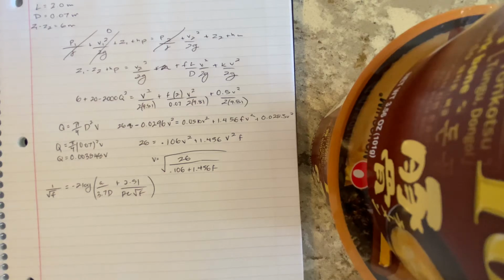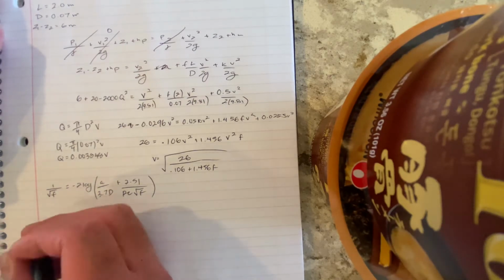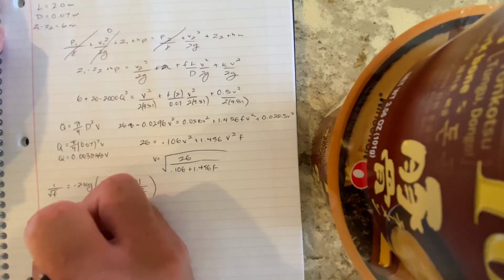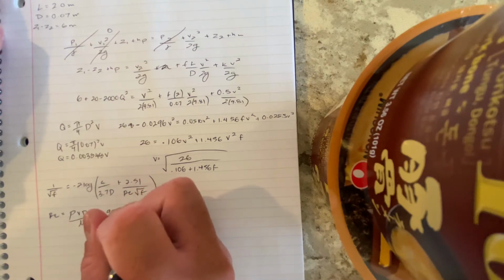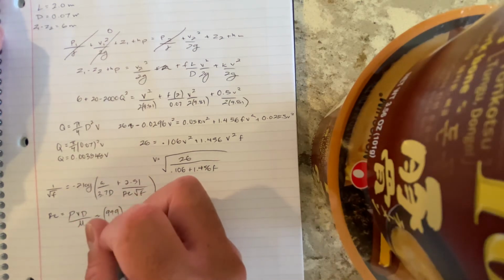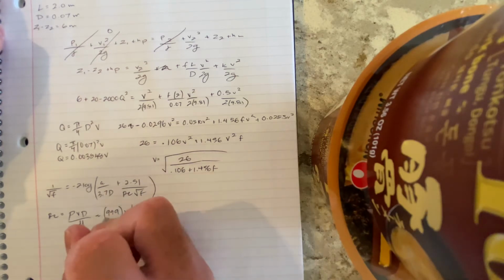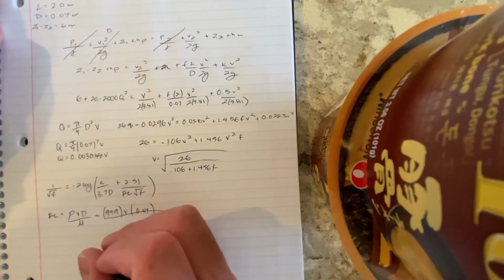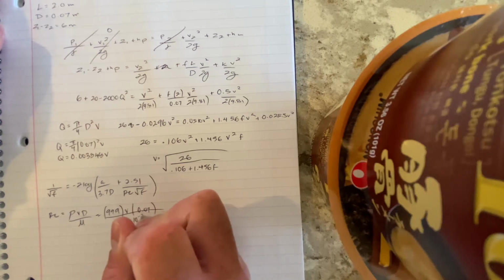In order to solve this equation 2, we would need to find the Reynolds number. So Re is equal to rho V D over mu. In this case, rho is 999. Then V, we don't know V. The diameter is 0.07, and the dynamic viscosity of water is 1.12 times 10 to the negative 3.